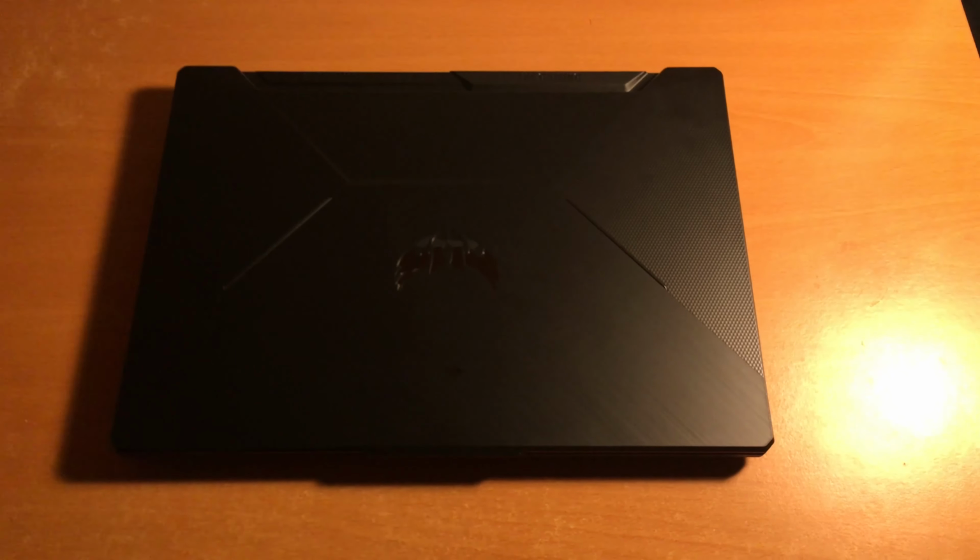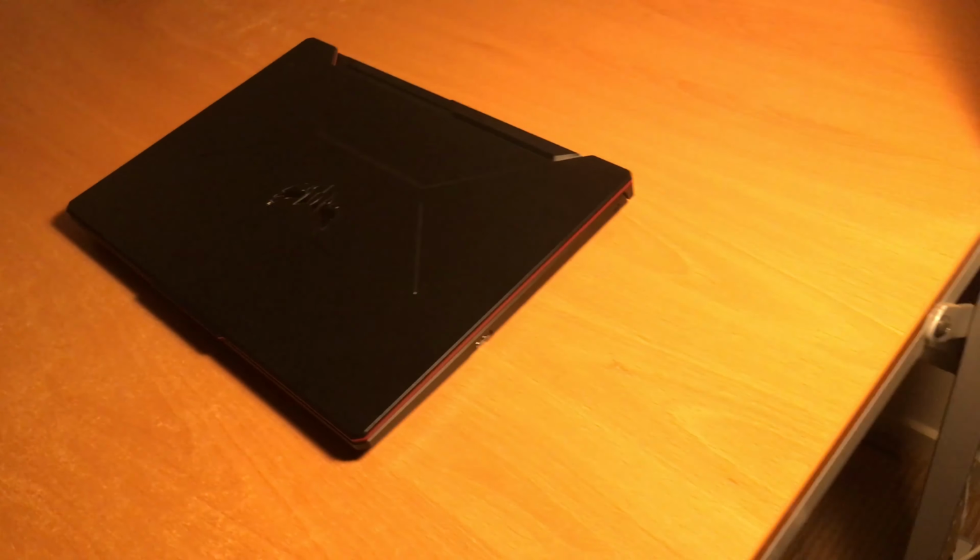This is the Asus TUF A15 gaming laptop. This laptop comes in many variants, but the laptop I'm going to be reviewing today is the 1650 Ti version of the laptop. This laptop will cost you around 1,500 Australian dollars or 1,000 US dollars.